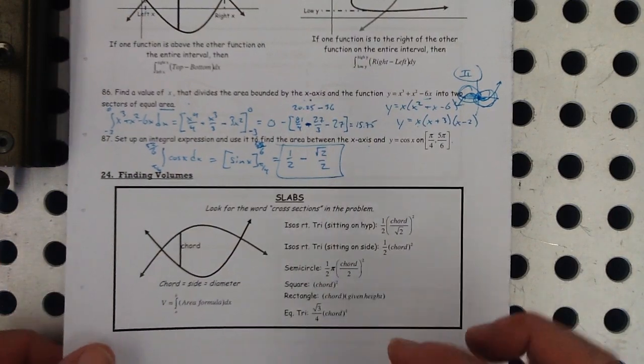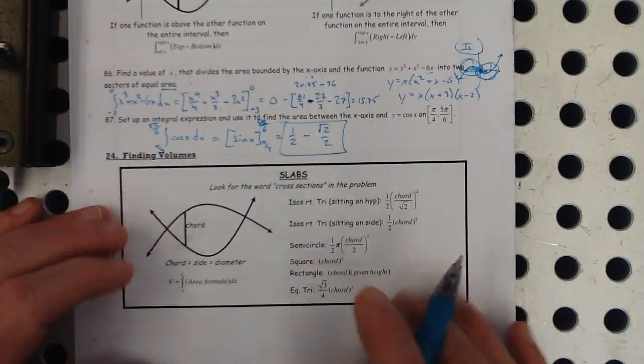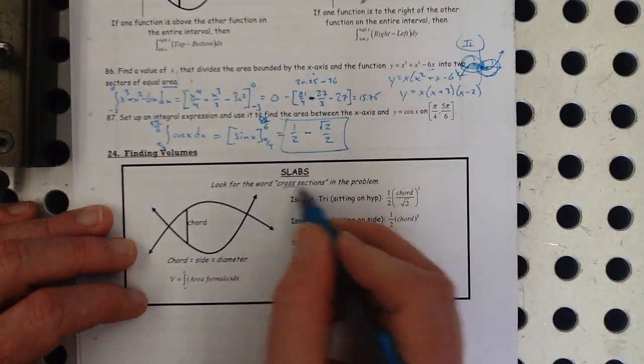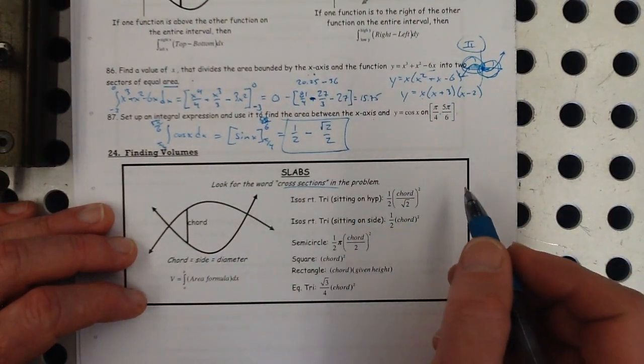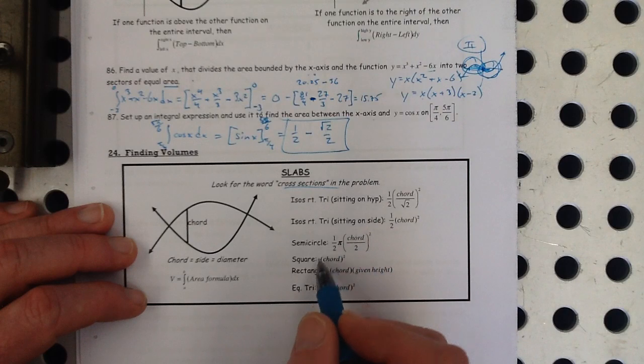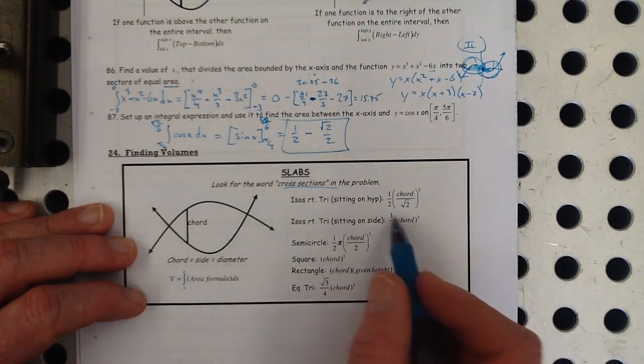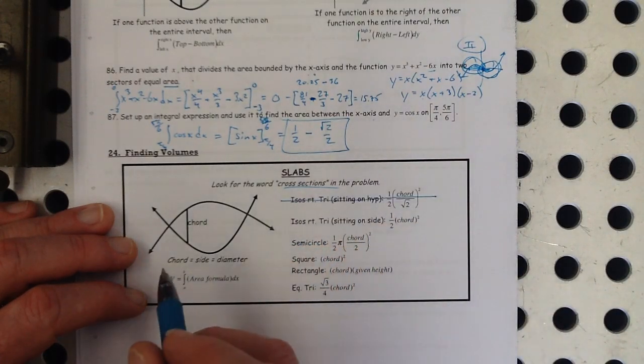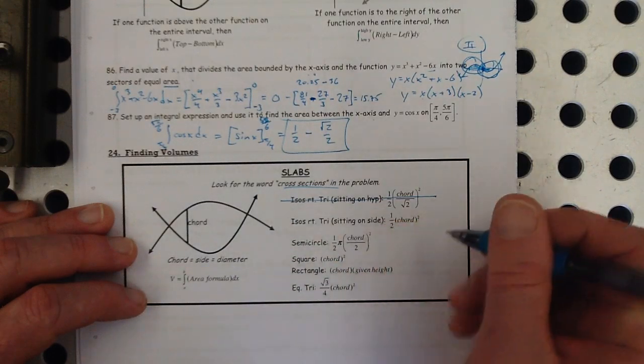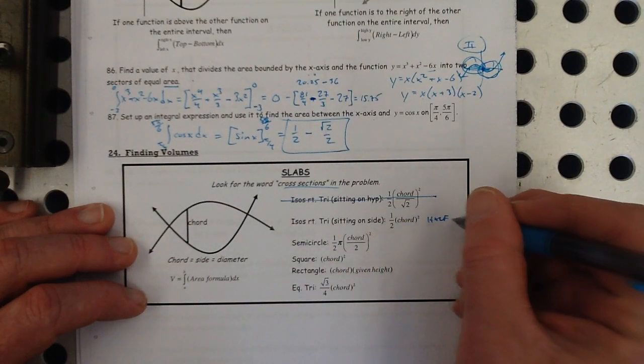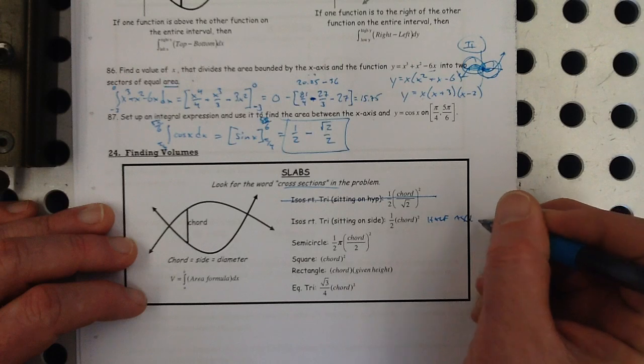All right. These are a little bit of a reminder about the cross-section areas. I don't think you're going to see that one. This one we've seen. This is half a square. Half a square.